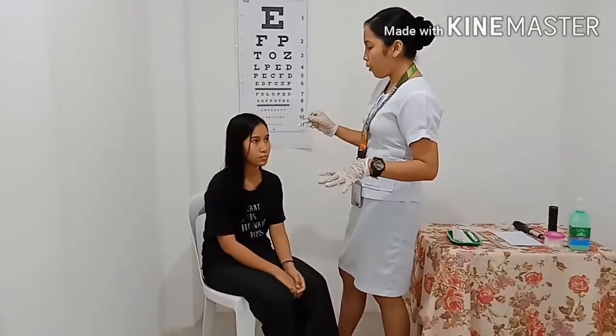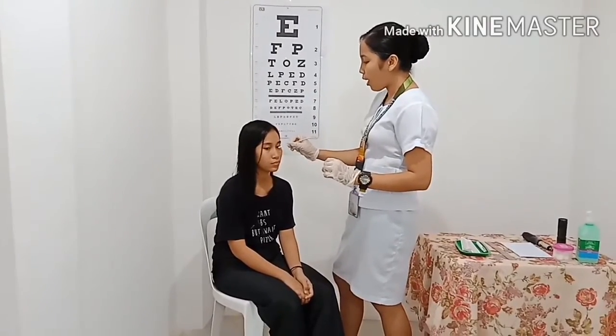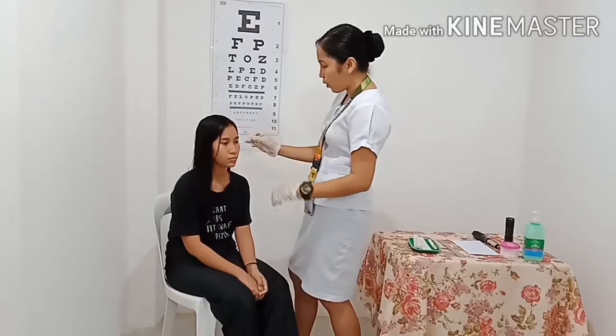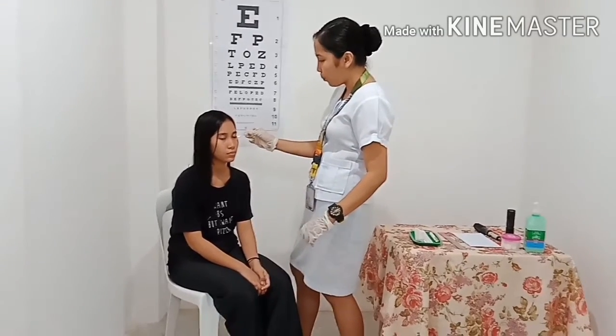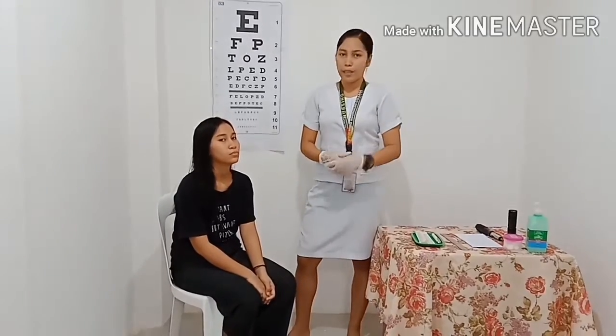Ma'am, I will just check if my eyes react easily. Open lang po. So, obviously, the corneal or the trigeminal nerve of the client is functional, and it easily reacts to the cotton applicator.